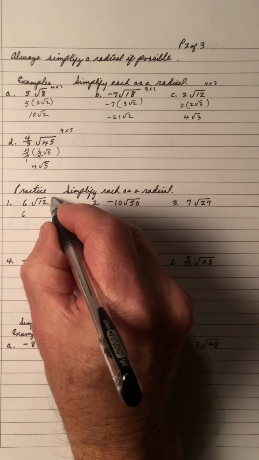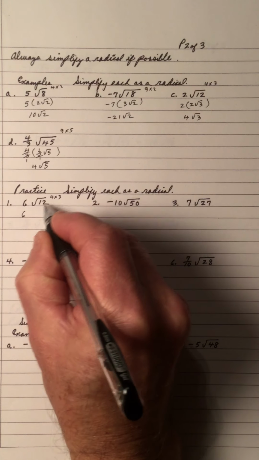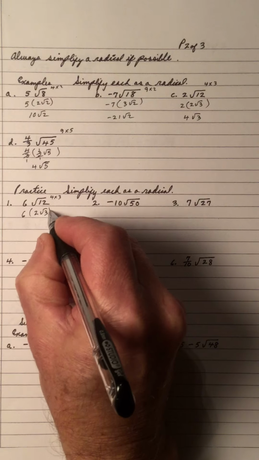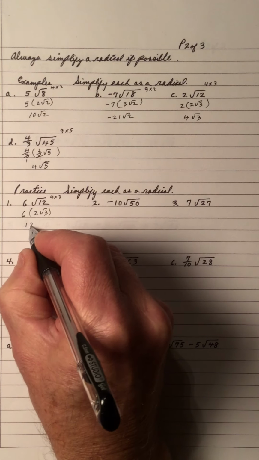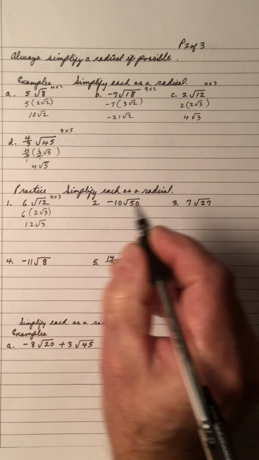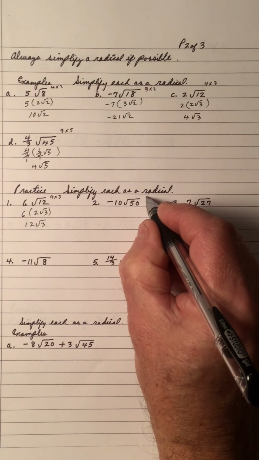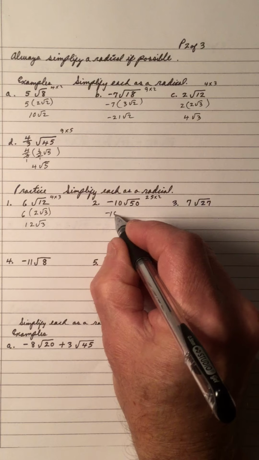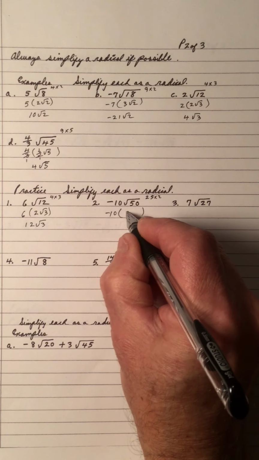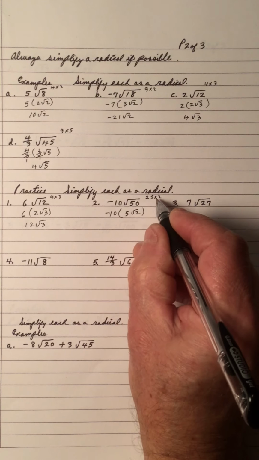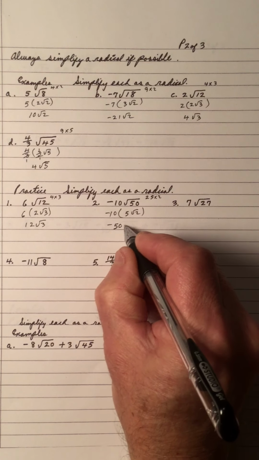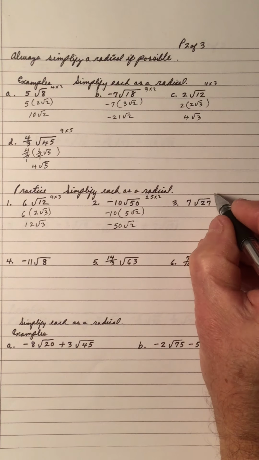So 6 root 12. 12 is 4 times 3. So the square root of 4 is 2, so that's 2 root 3. 6 times 2 is 12, root 3. Root 50 is 25 times 2. So negative 10 times the square root of 25 is 5, so it's 5 root 2. And negative 10 times 5 is negative 50, with the root 2.